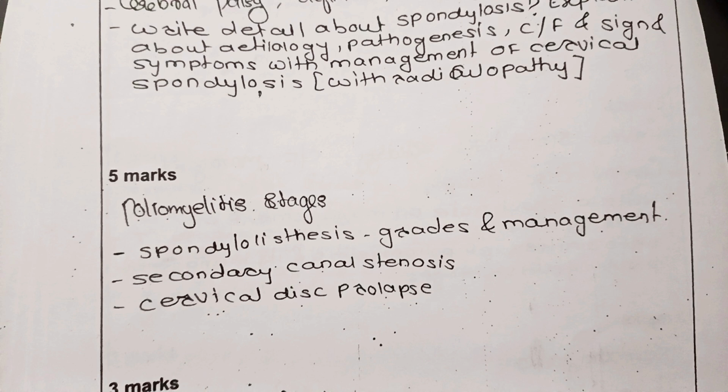Coming to the important 3-mark questions. Before moving to the 3-mark questions, let me tell you guys that at this point you might feel that these questions are very vast, but trust me, compared to the whole syllabus, these are very few questions.